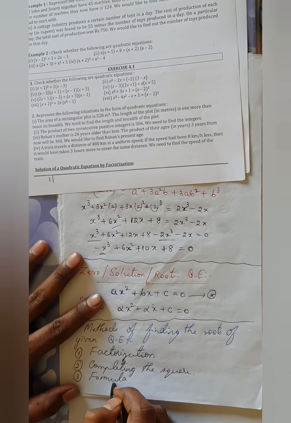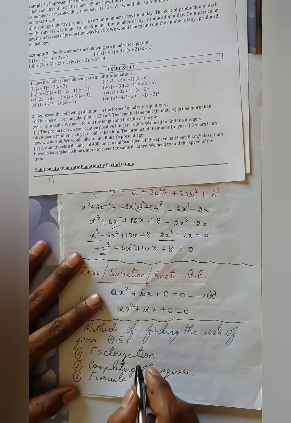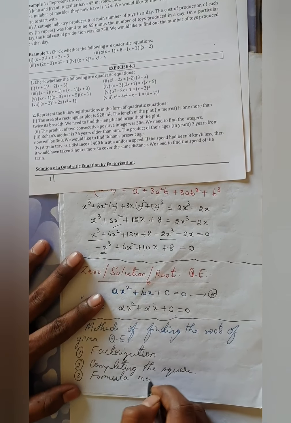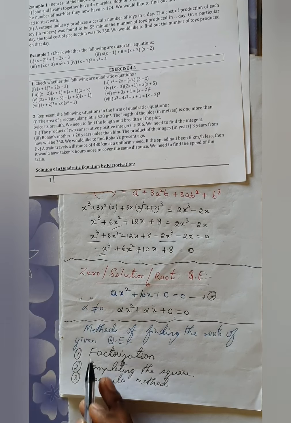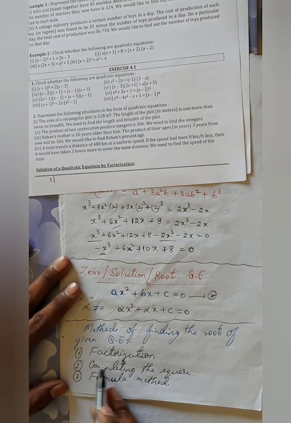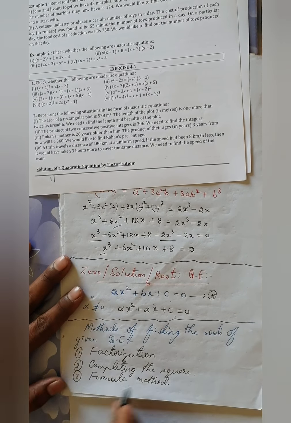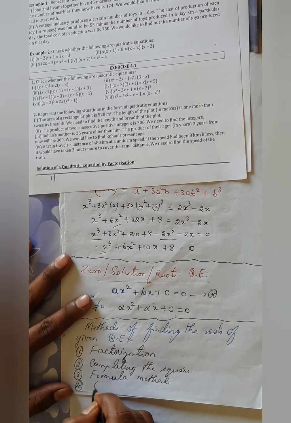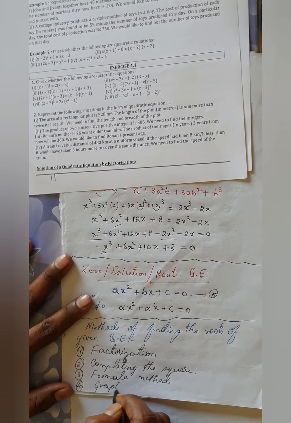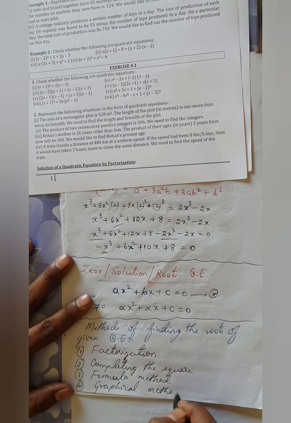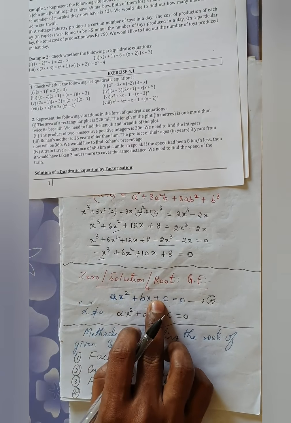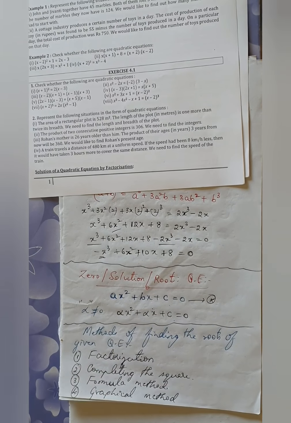We have a special formula to find the solutions of the quadratic equation. And finally I have another method called the graphical method. That means I can solve the given quadratic equation using graphs.